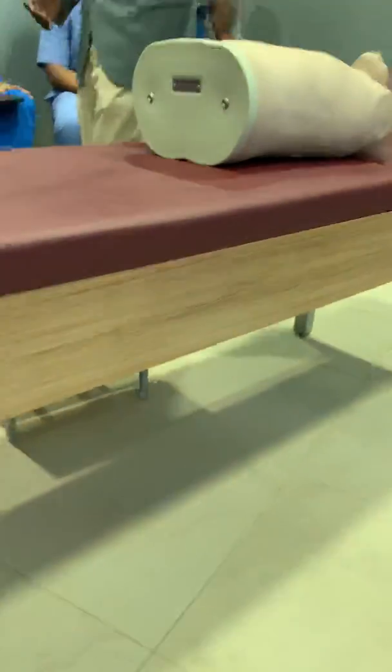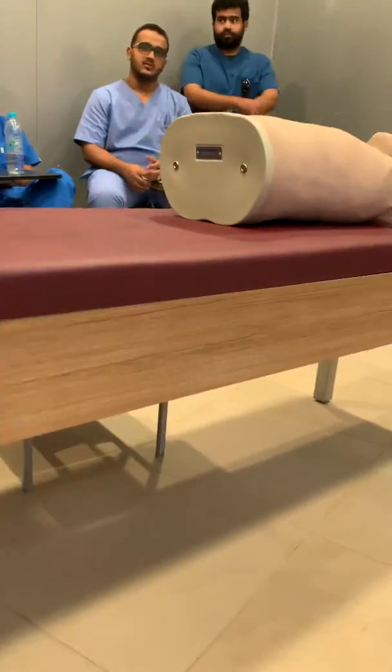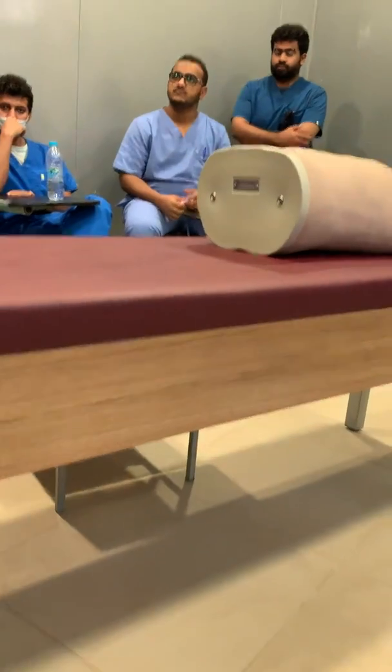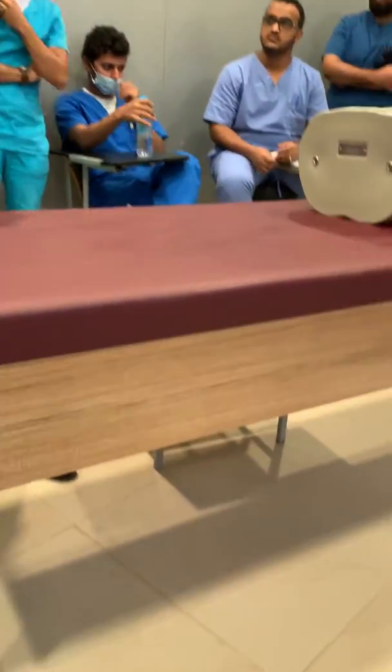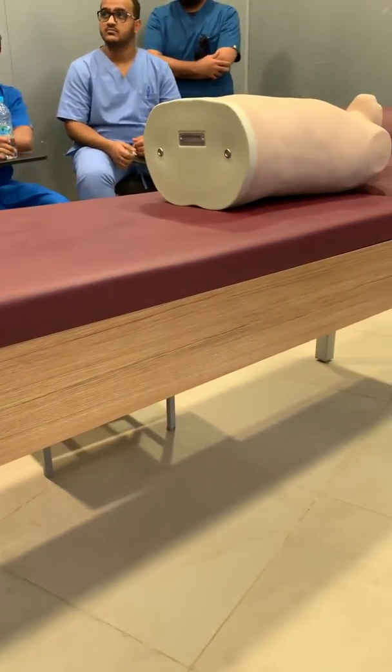You should greet your patient and introduce yourself. You should wash your hands, okay? And you should warm your hands also. All these are very important respiratory points.